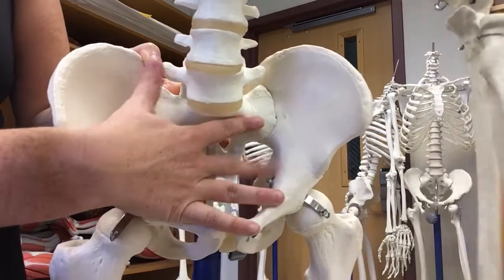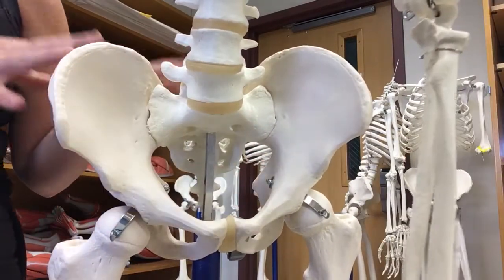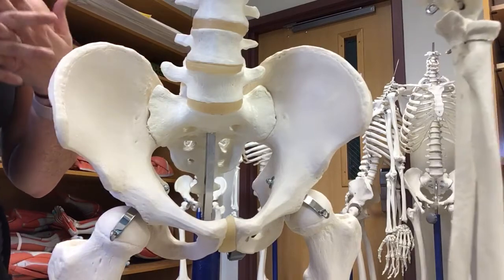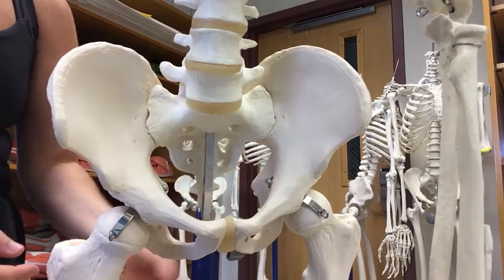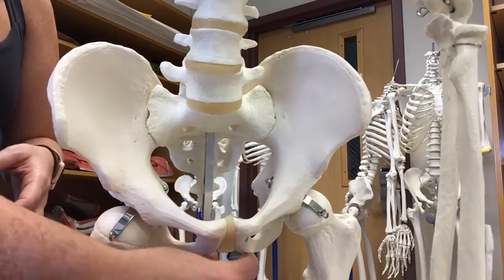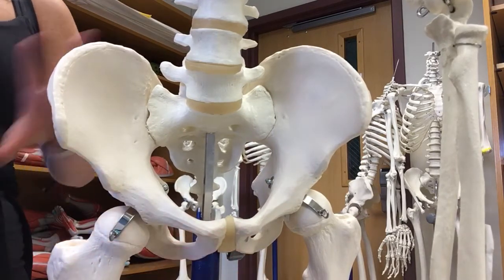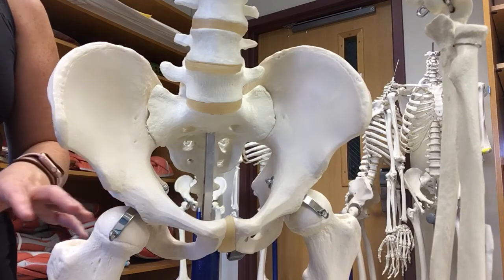There were some other features I wanted you to know, distinctions between the male and the female pelvis. Obviously the female is wider, bigger pelvic inlet and outlet, a broader angle down here. Those are things that I'm not going to cover in this video, but that you should know.